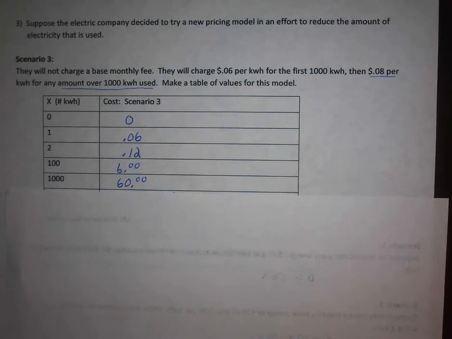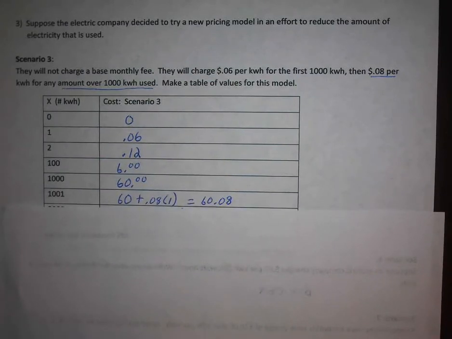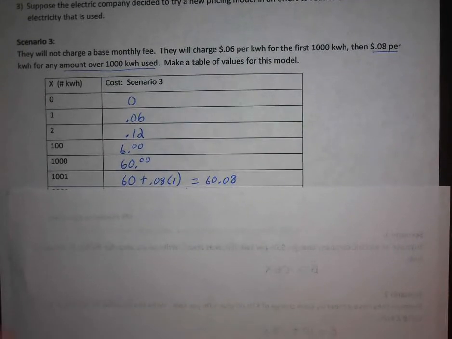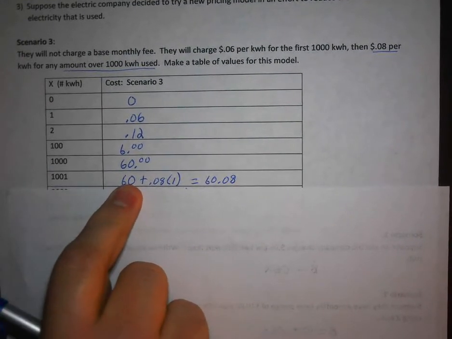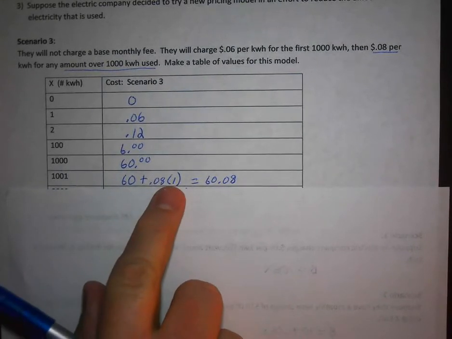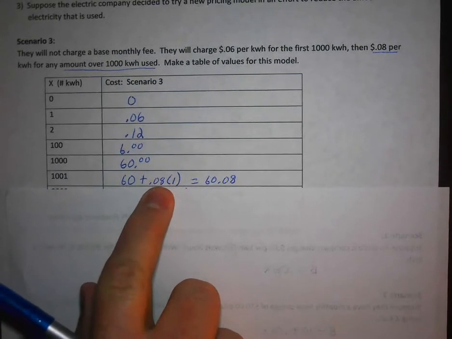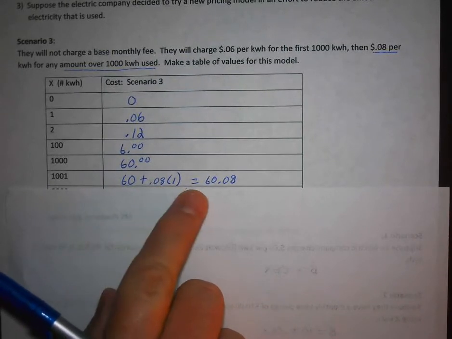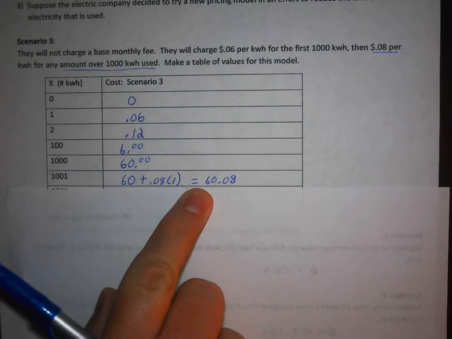So for that 1,001st kilowatt hour, they charge $60, which is coming from the first 1,000 kilowatt hours, and then the 1 kilowatt hour they paid 8 cents for. So their total bill will be $60.08.